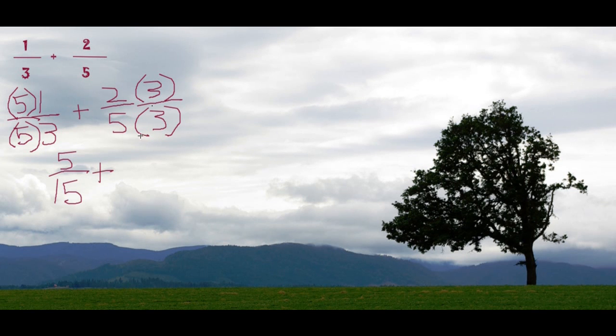Then 2 times 3 is 6, and 5 times 3 is 15. And look at that! The denominators are the same now, so now we can add them. 5 plus 6 is 11, and we get 11/15.